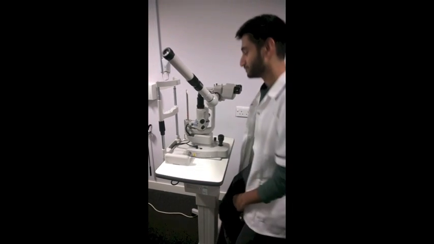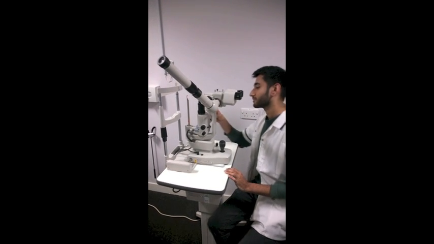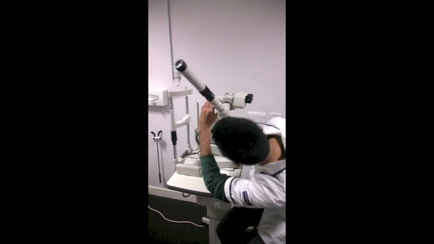The slit lamp should be set up in the usual way. The eyepieces must be focused at 40 mag and the PD should be adjusted to suit the practitioner.